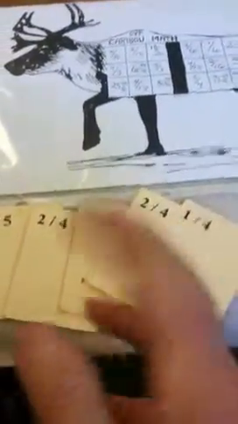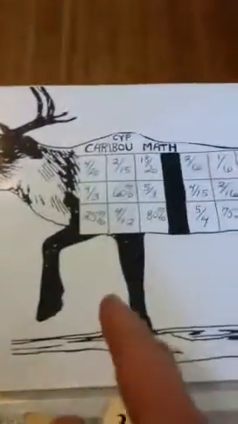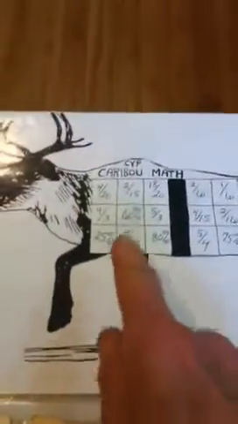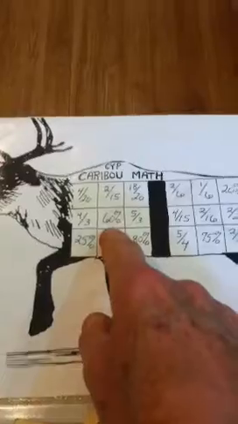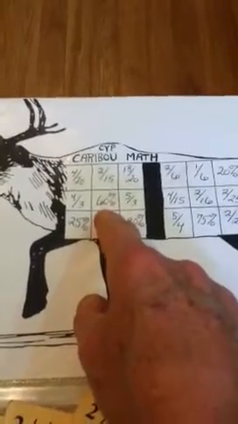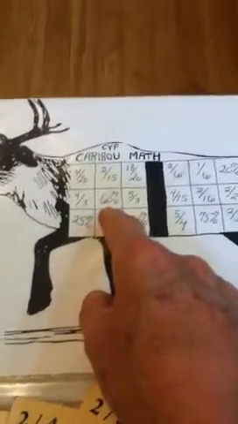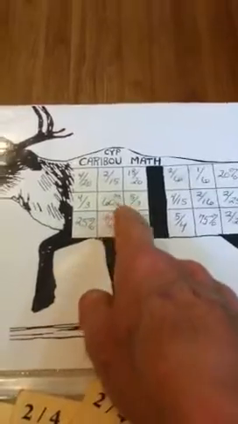Without using pencil and paper, we're going to just look at the fractions.